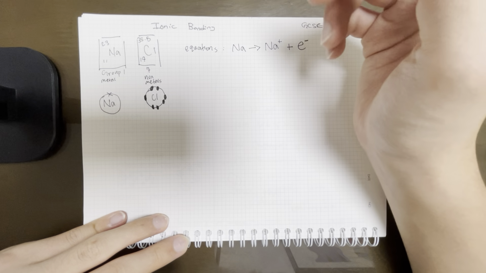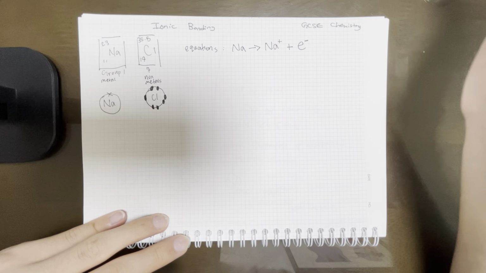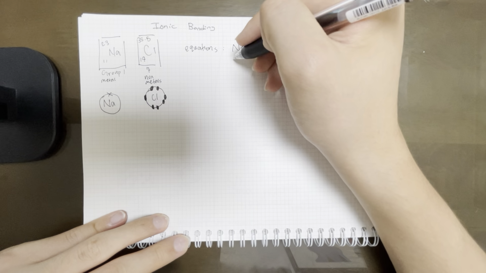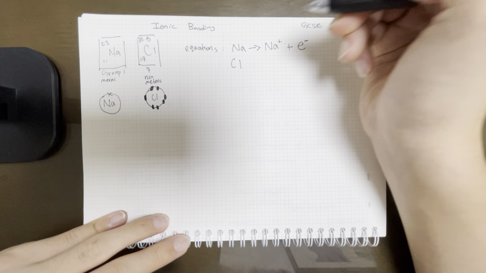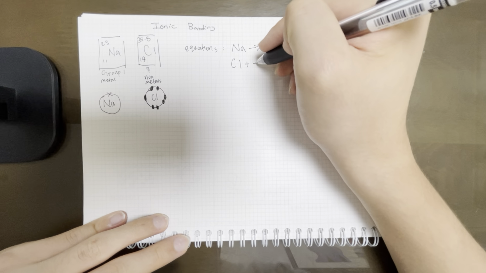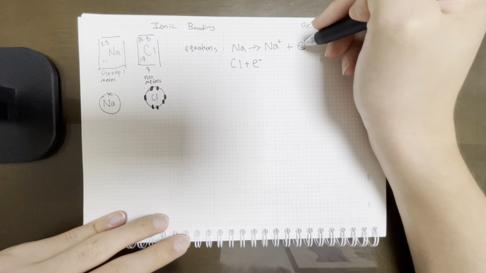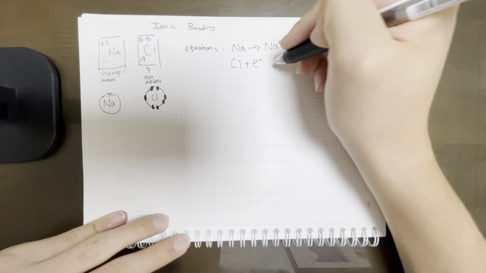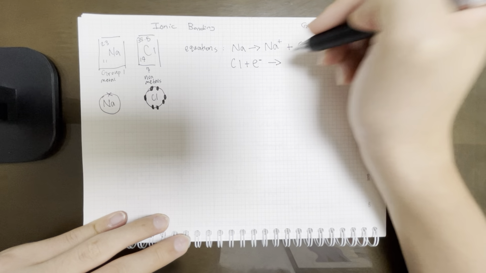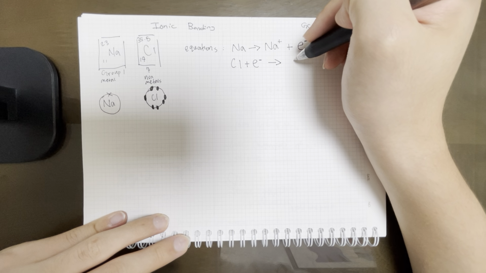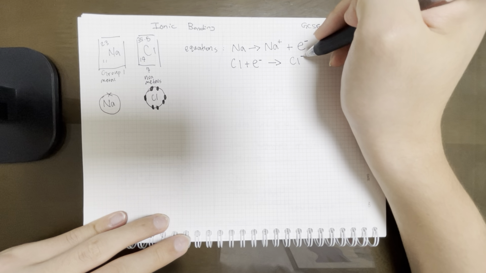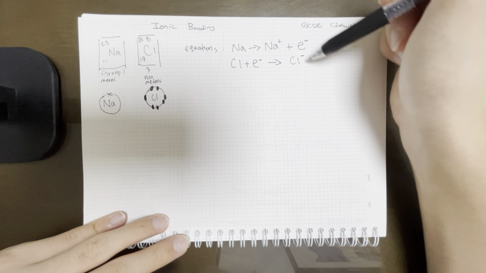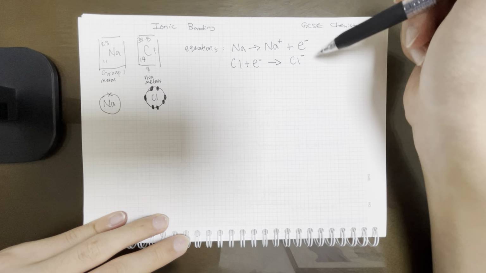The chlorine is receiving one electron, right? So this chlorine receives an electron. This electron is coming over here, and this goes to form Cl minus, because this chlorine is now going to be negatively charged.